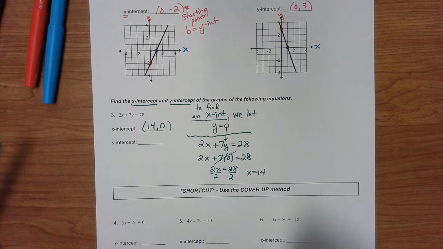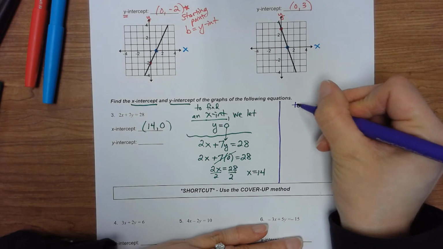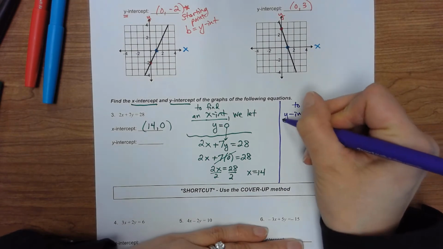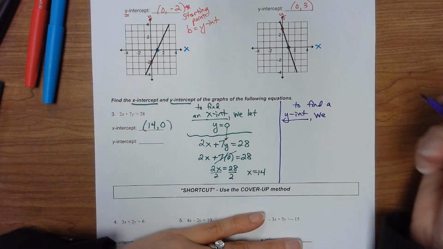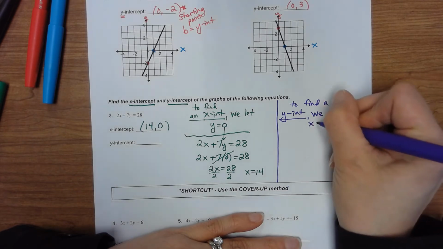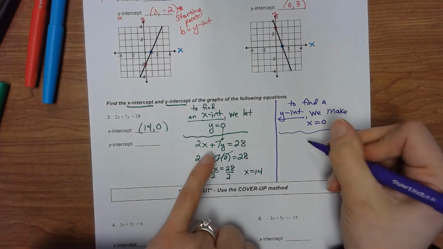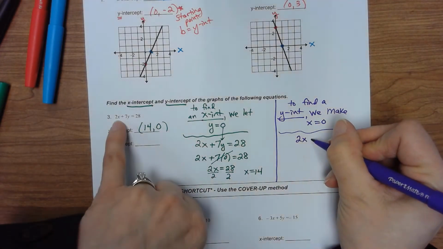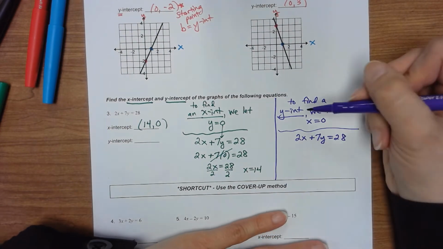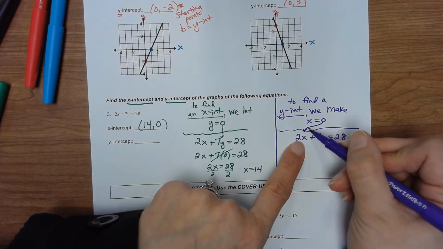Okay. How do you think we're going to find a y-intercept? To find a y-intercept, we make x equal nothing, and then we can find the y number. So let's write down the equation. 2x plus 7y is 28. If we're trying to find the y number, we're going to zero out the x number.